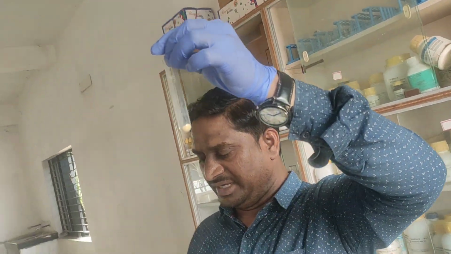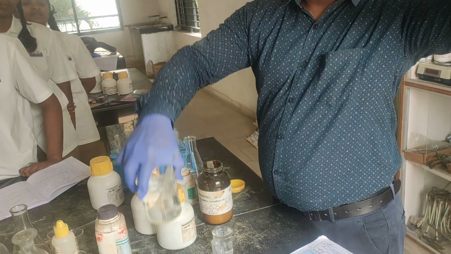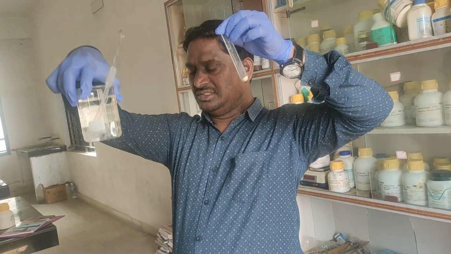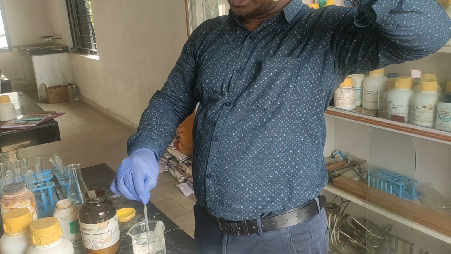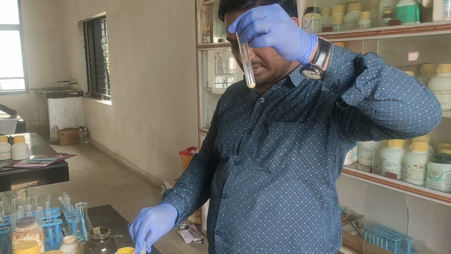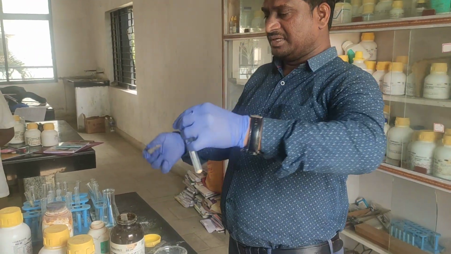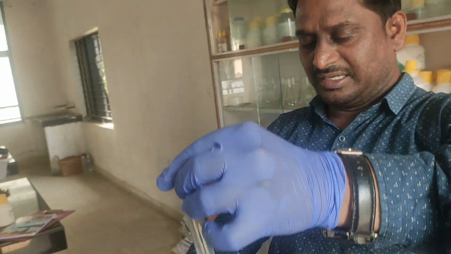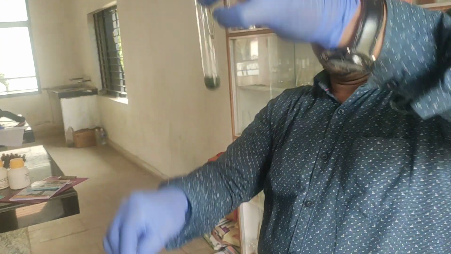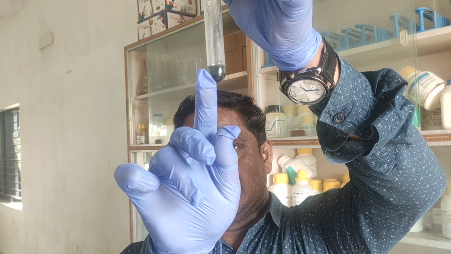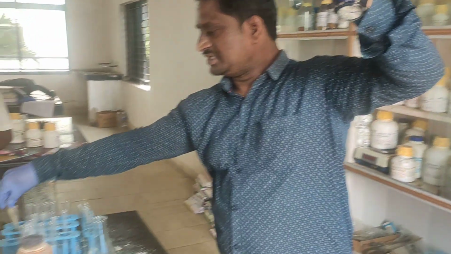For this ferrous sulfate, I am adding ammonium hydroxide. I have already prepared the ammonium hydroxide solution. This is NH4OH. Take the dropper and add. What will we get? A dirty green precipitate. You can observe clearly when I add this one. Look here, all of you. Clearly you can see, this is a dirty green precipitate.